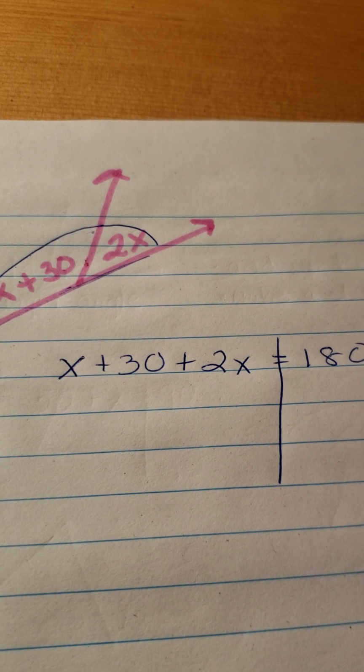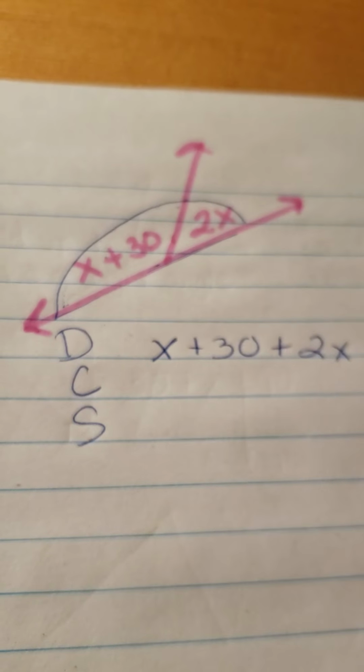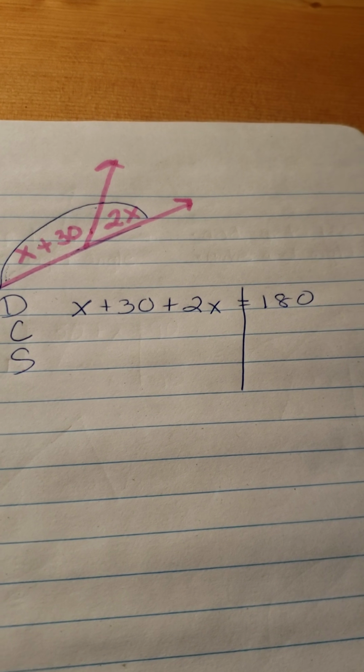So here, first we're going to combine like terms. Remember donuts with cream and sprinkles? I'm sorry, I'm holding the phone while I do this.